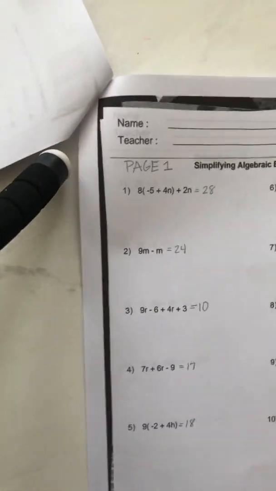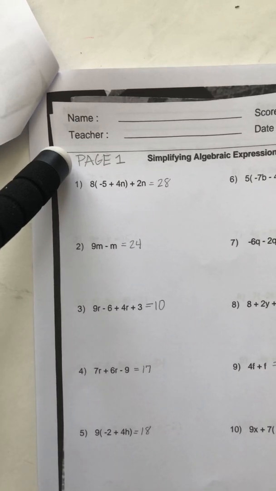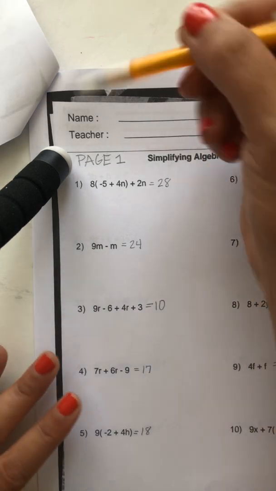And then the last thing we're gonna work on is simplifying and solving for the variable using some of these same skills. So I'm just gonna go through a couple of these with you and hopefully go over all the different steps that you need in order to understand how to do this. This is using those inverse operations, solving for the variable, but then also using adding and subtracting integers. So let's try this one.